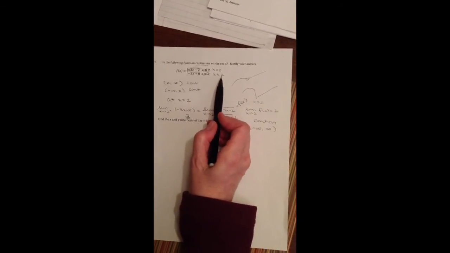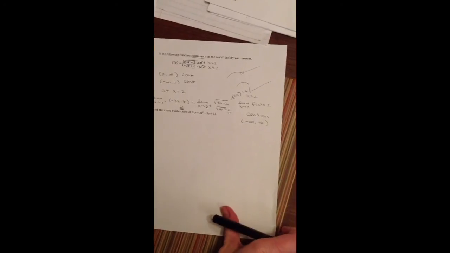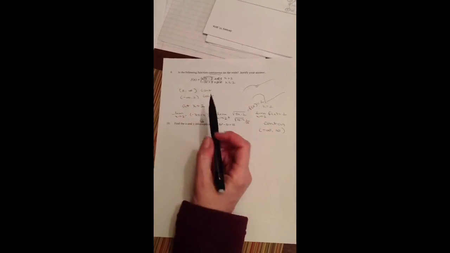So I should squeeze in here that the function value at 2 is also 2. So to talk about continuity on a piecewise function, you need to talk about each piece and where they come together.